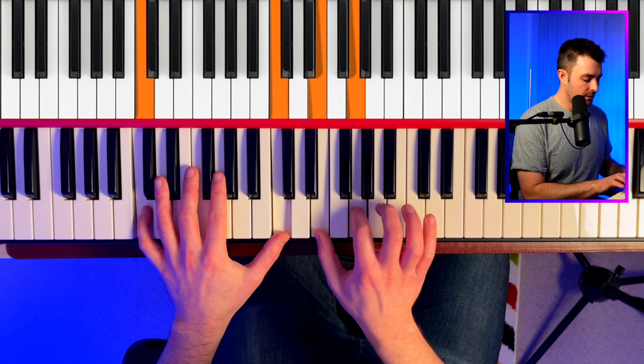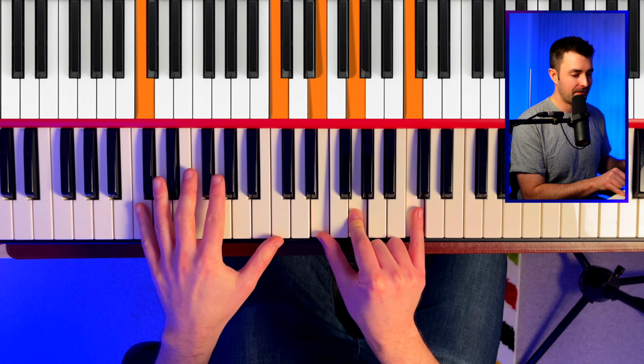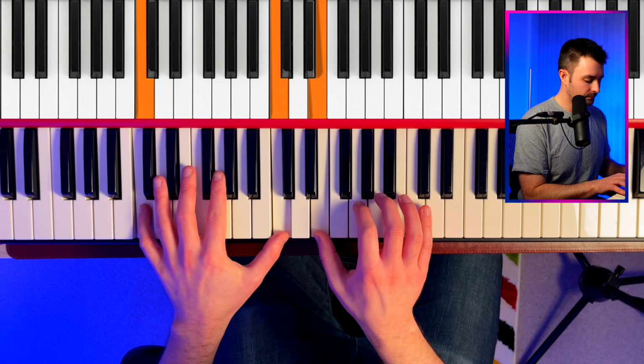Let's do the same thing with C. We're going to start in our right hand. When I'm talking about inversions, don't forget I'm only talking about the right hand part. Okay, I'm not talking about the left hand. If you're thinking, oh, I thought inversions was where you had a different note in your left hand, I'll cover that in another video. Okay, we're just thinking about the right hand part here.